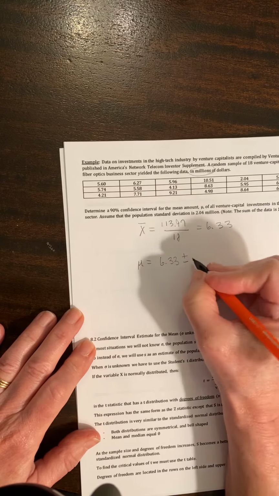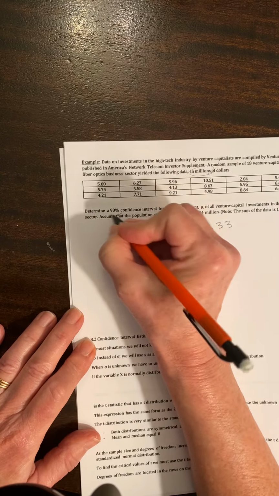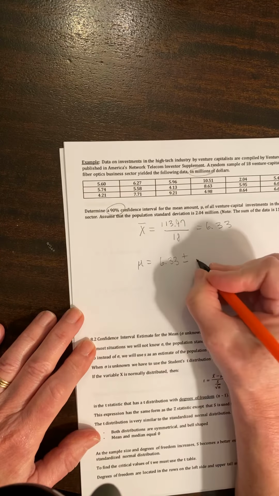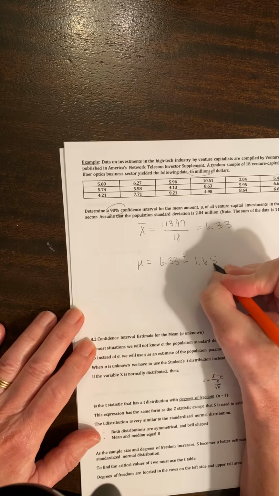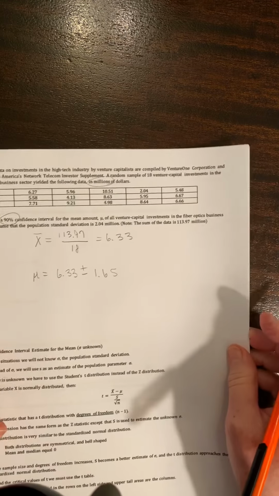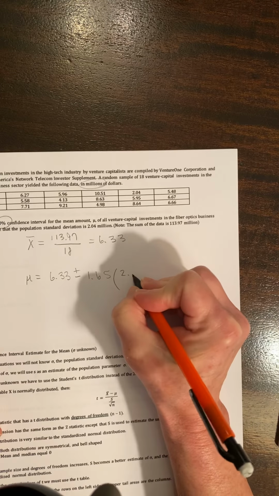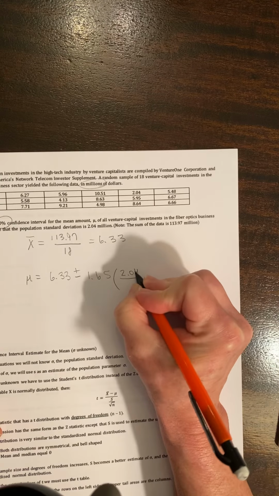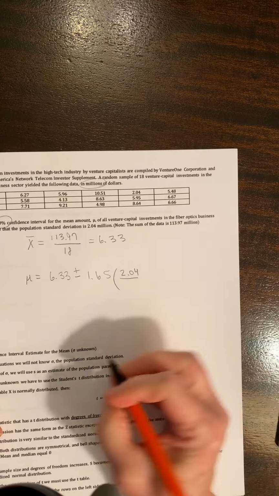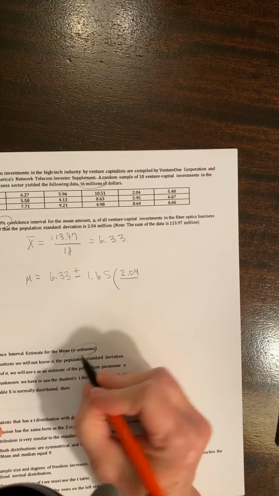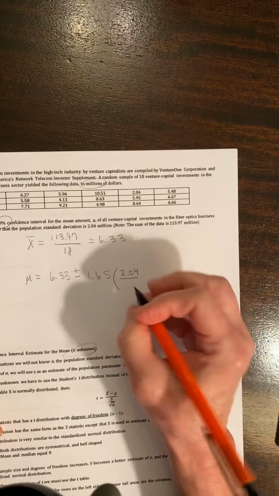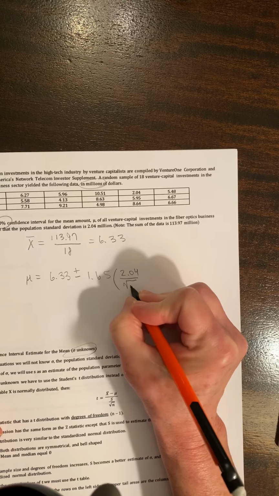Well, my z-score for this one, the 90% I had on my previous page, is 1.65. And that's times sigma. And again, I keep saying sigma known because in 8-2, we'll have sigma unknown, and we'll have to do something a little bit different, over the square root of n.